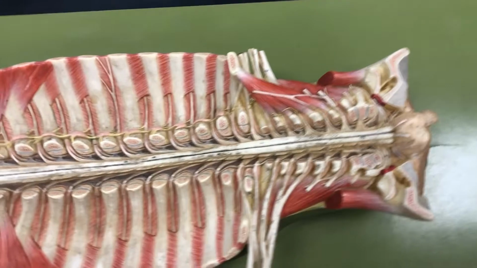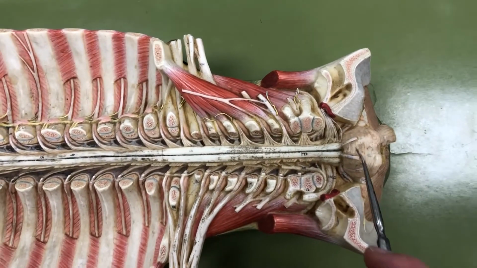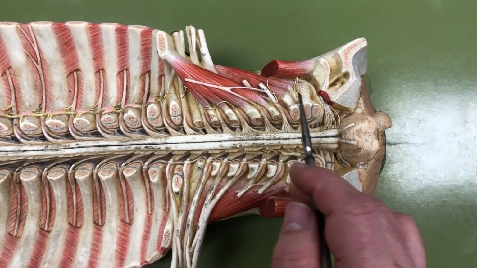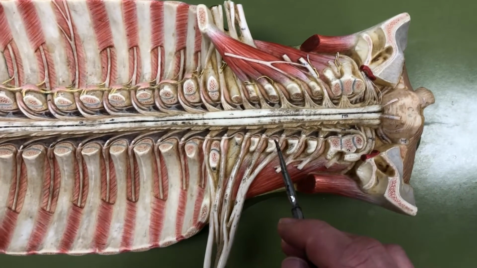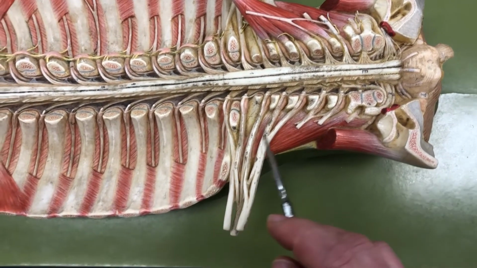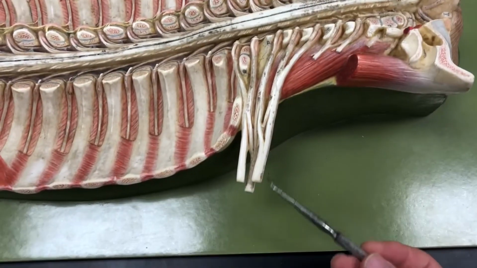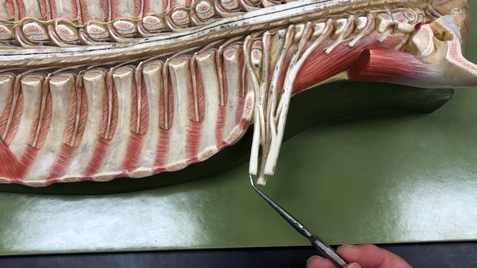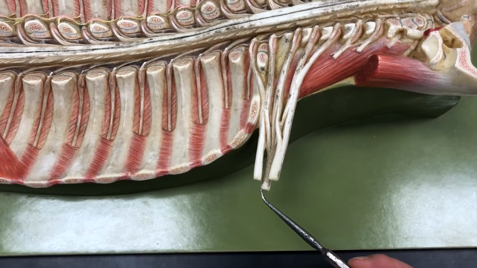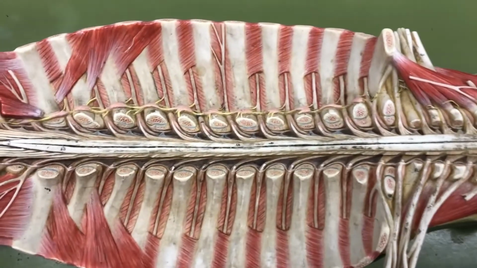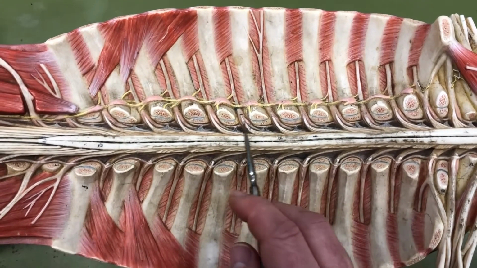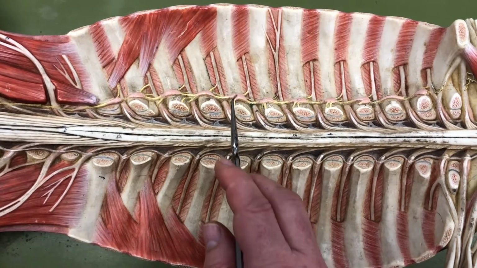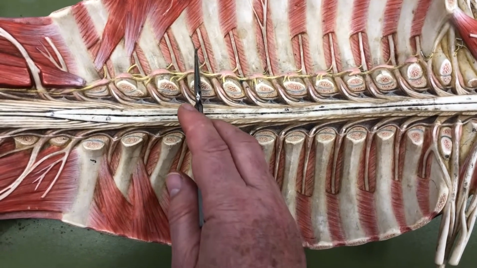Coming off the spinal cord, you have bundles of nerves called plexuses. This is the cervical plexus. We have the brachial plexus. And the brachial plexus has 3 bundles of nerves called the lateral cord, the medial cord, and the posterior cord. No plexuses are associated with the thoracic region, because thoracic spinal nerves don't merge or branch with other nerves.